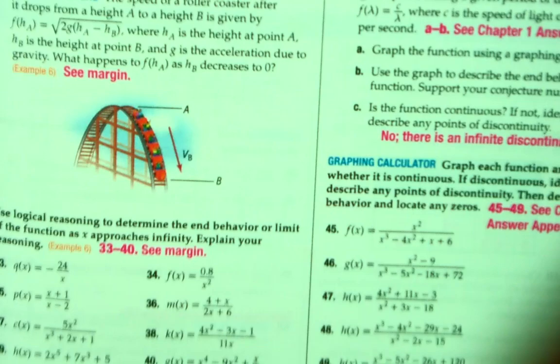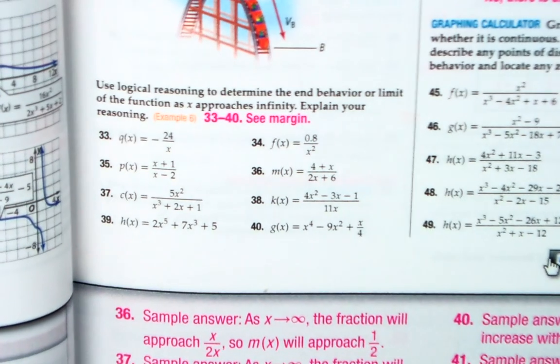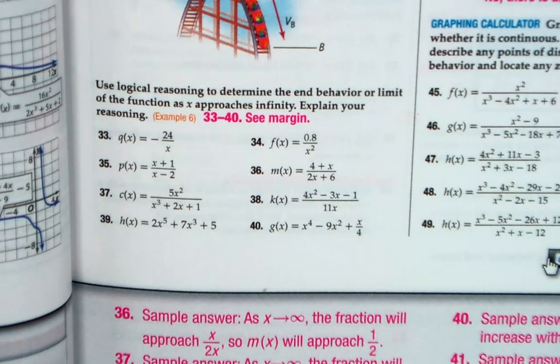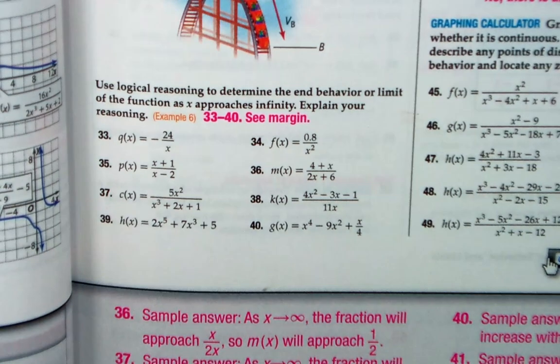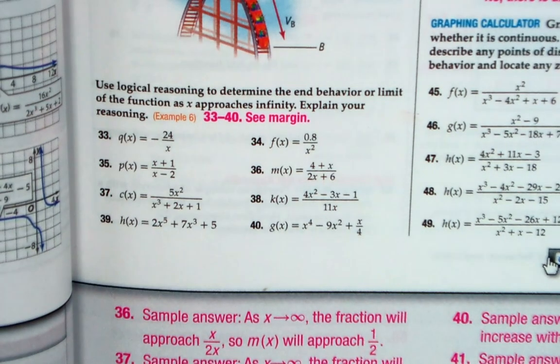Let's take a look at 33. So we're dealing with end behavior. Make sure you understand the concept. What is going on here? What is it saying?